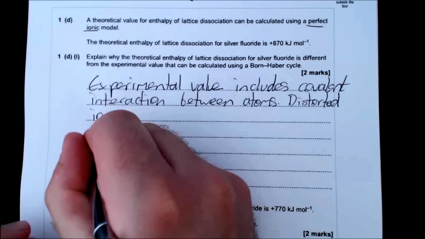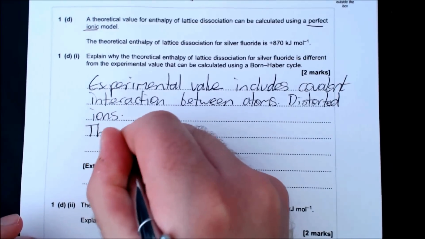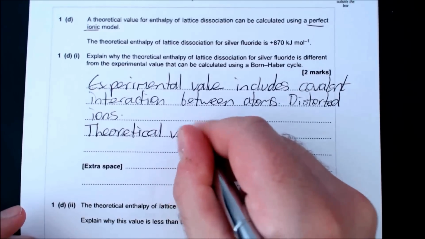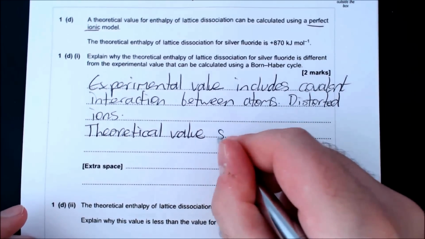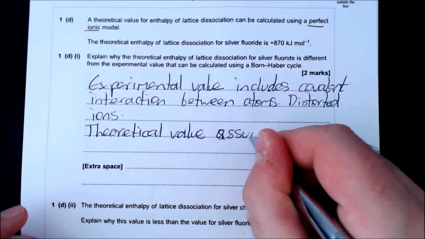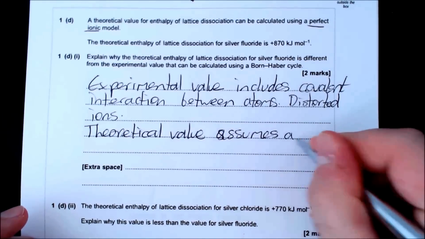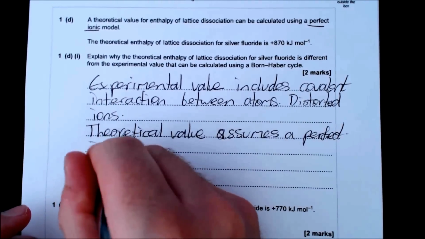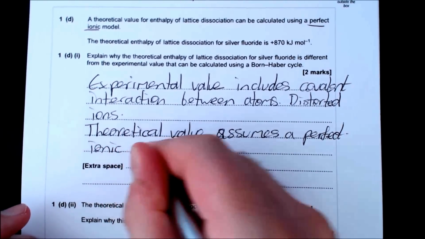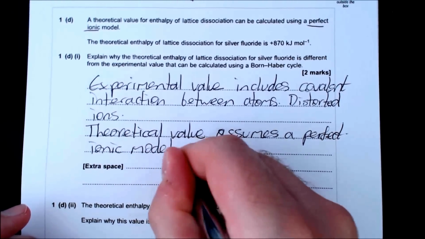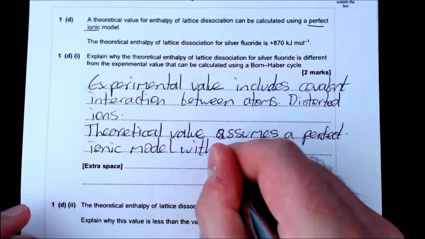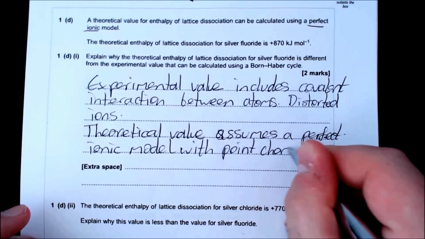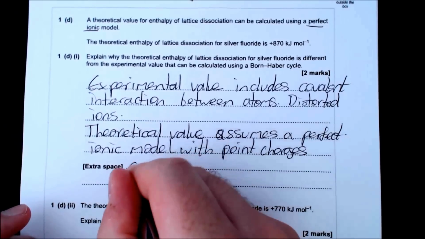So what we're saying is that in theory, the theoretical value assumes a perfect ionic model with point charges and perfect spheres.